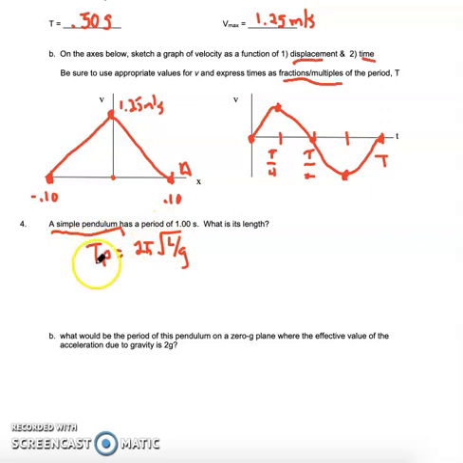Let's say we wanted to build a clock with this. We want the pendulum clock to oscillate for 1 second, and we want to know what the length would be. It's very easy to make an algebraic mistake with this, so I'm going to do the algebra first, and then we're going to plug in the numbers.